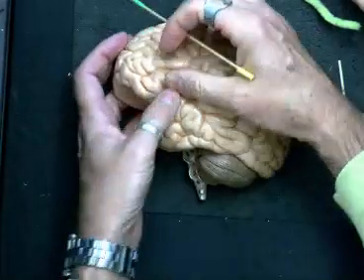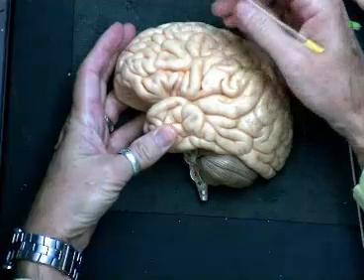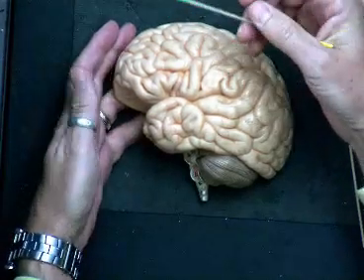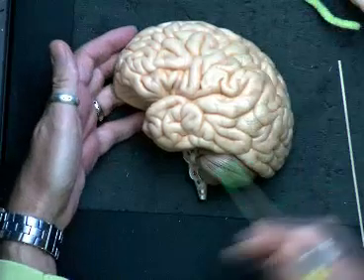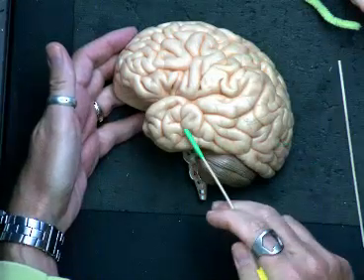But you would have to peel that back in order to reveal it. And since we can't do that on the model, it's not on the list. But it is something you'll hear about or read about when we talk about it in lecture. So frontal, parietal, occipital, temporal.